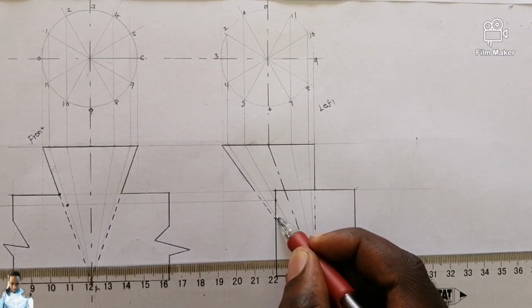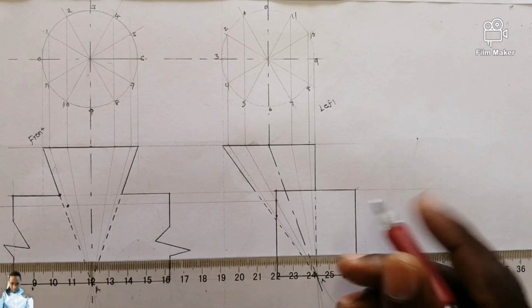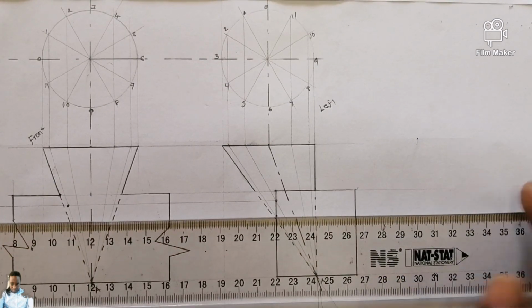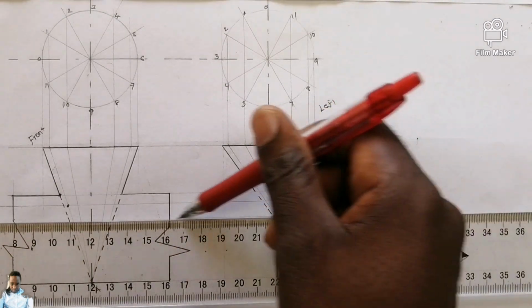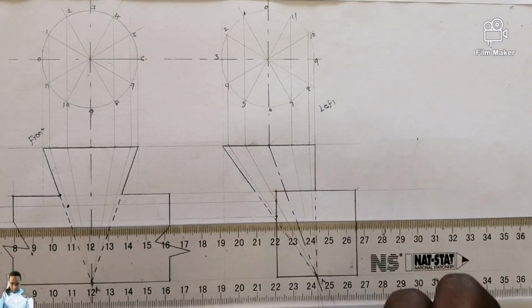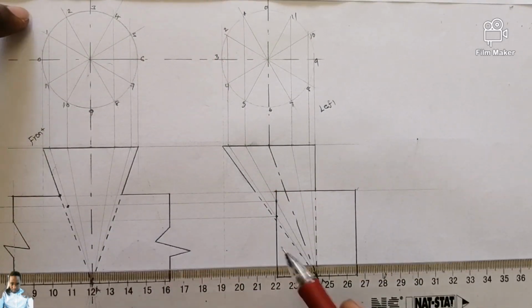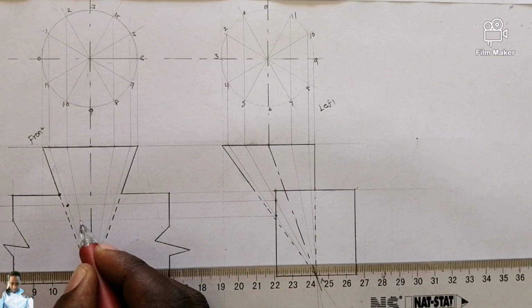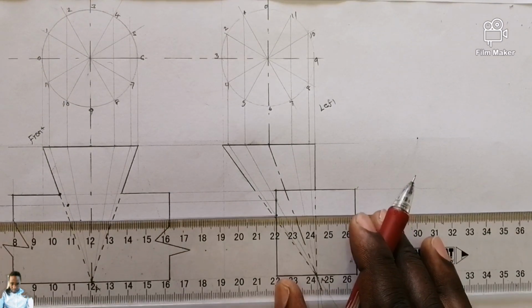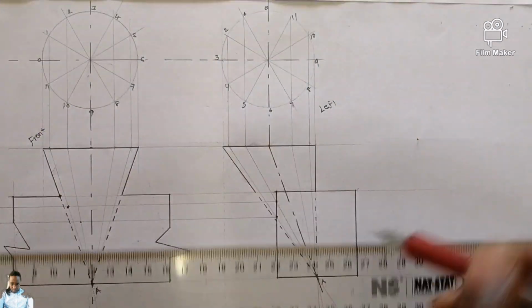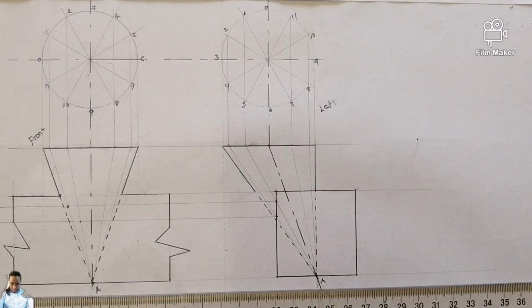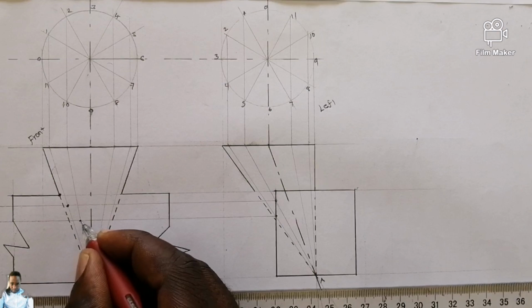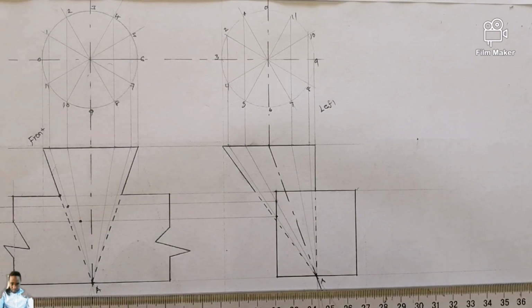Once it touches there, going to your apex point of your left-hand side, it changes direction to meet with this one by your front view, which means there is my point. Let me make it a bit visible. These points must be plotted. You have to see them.